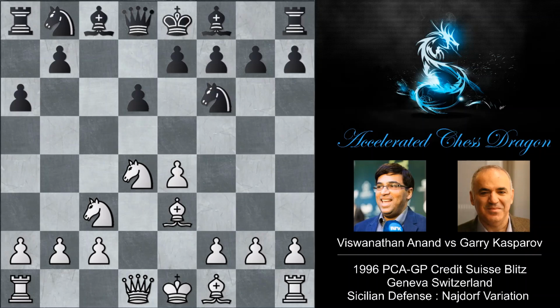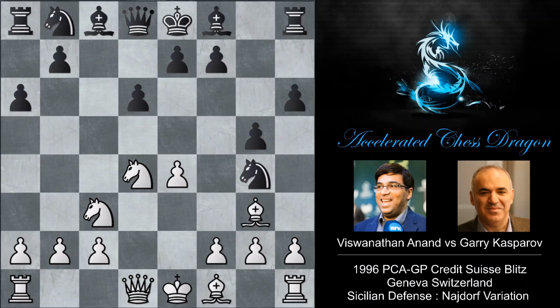Bishop e3, and now knight g4, a usual move that tries to chase the bishop around the board and kind of distract white from his development. So bishop g5, and now a bit of a bishop chase, and now bishop to g7 by Kasparov. So simply developing his bishop and getting ready to castle. Bishop to e2 by Anand, getting ready to win some material.